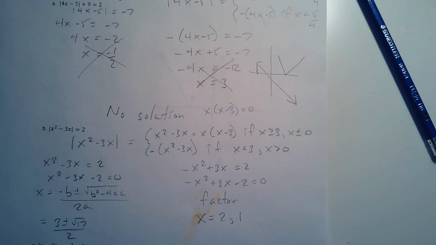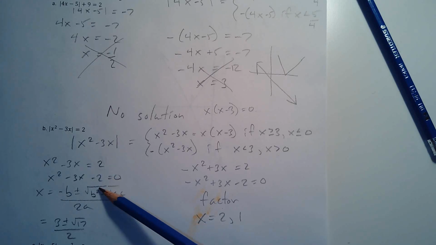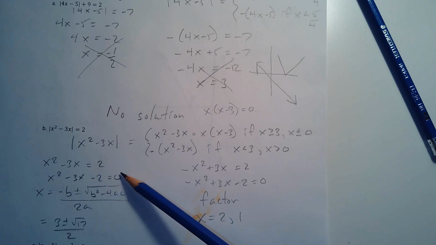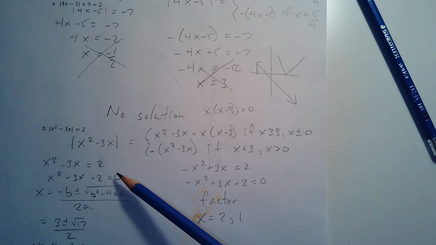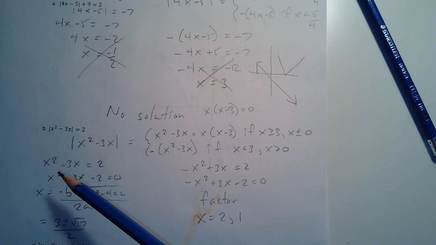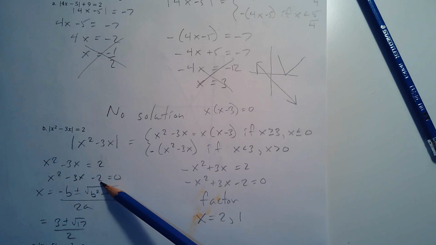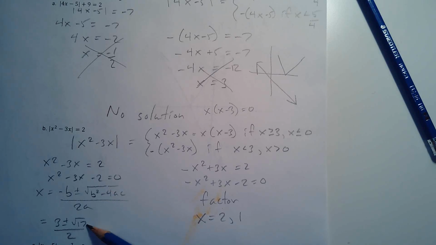You've got the first one here, x squared minus 3x equals 2. So we move the 2 over here, so we have a quadratic. I can't factor this one, so what I can do then is use the quadratic formula. Remember, that's a, -3 is b, and -2 is c. And then work that out, so I get these two answers here.